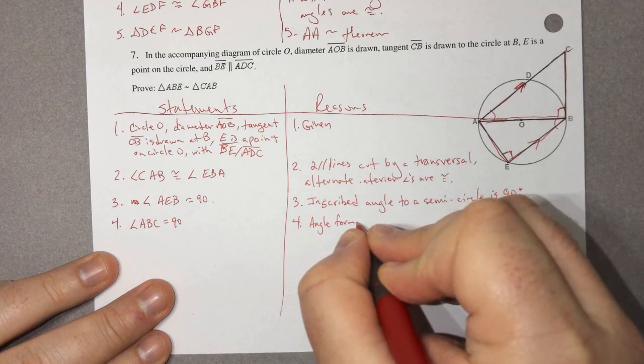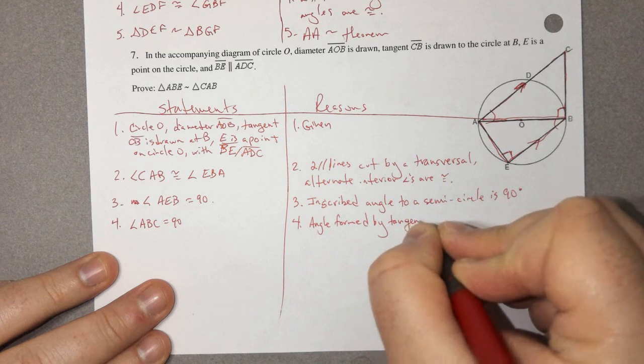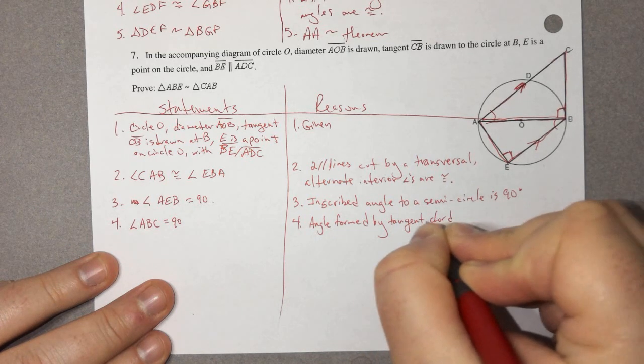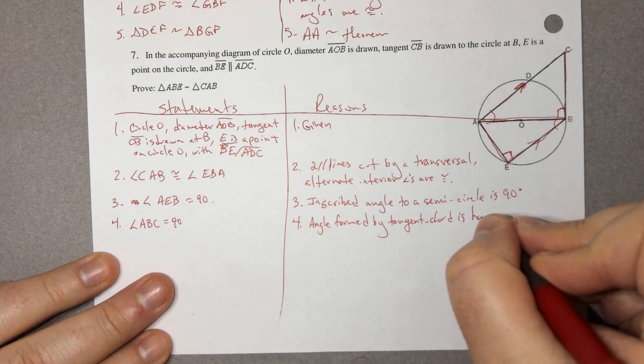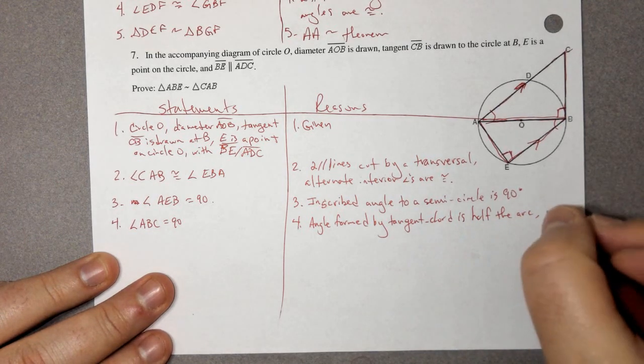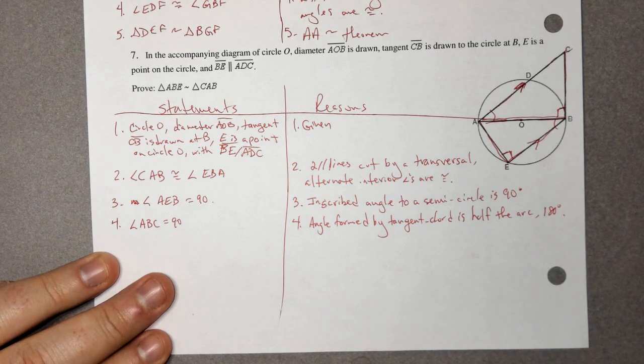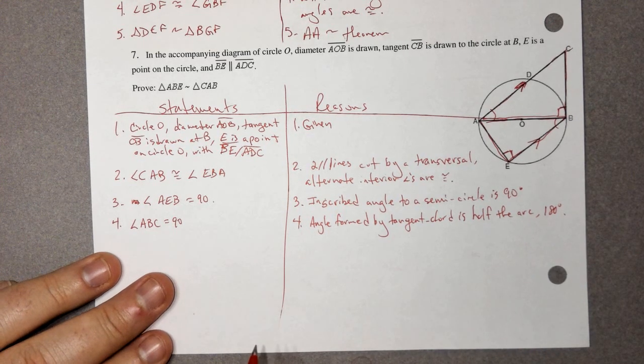Angle formed by tangent and chord is half the arc. And we can just say 180 degrees, because that's how much the arc is. So now we know it's 90.